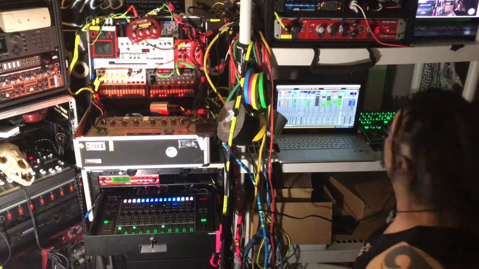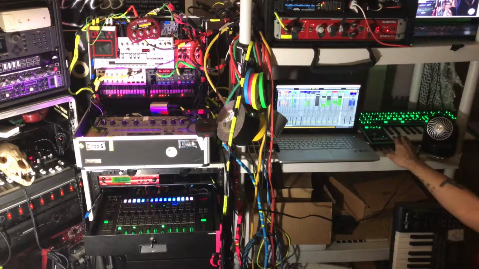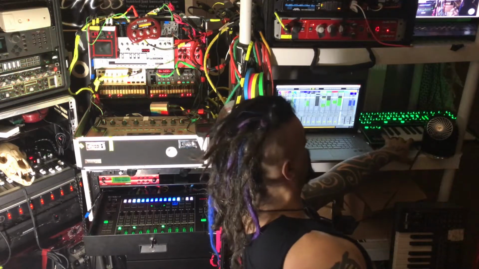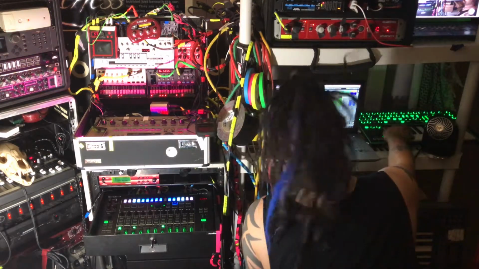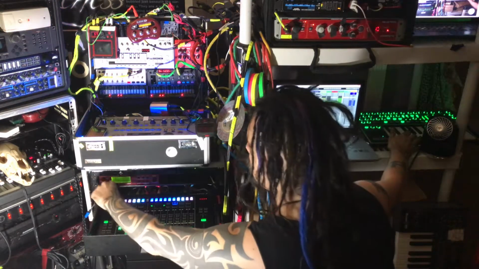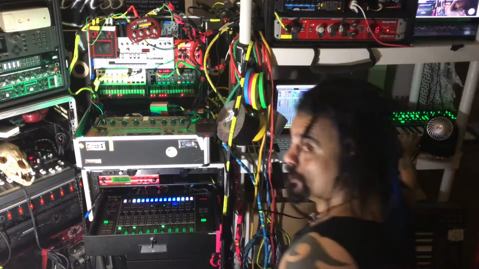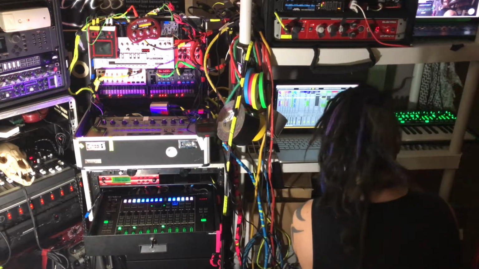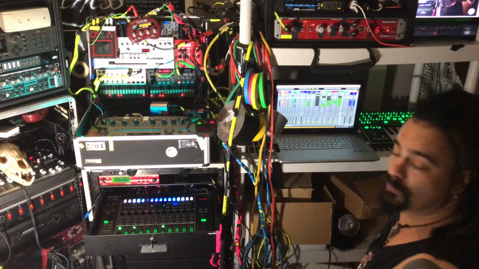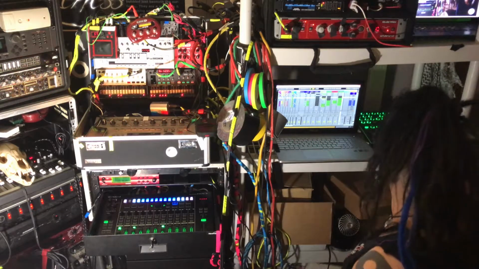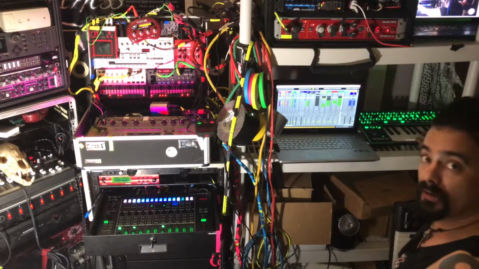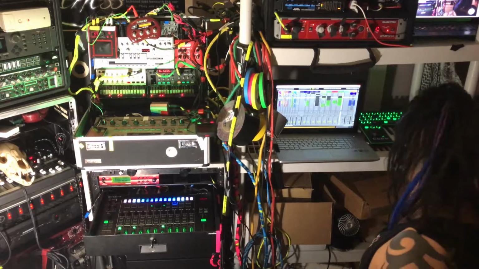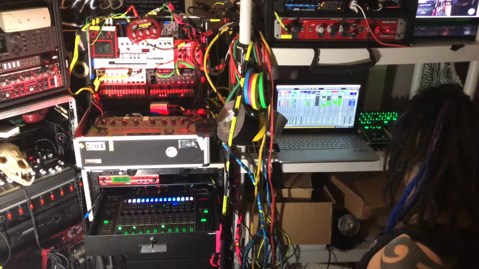This synth over here, which my head is in the way for, is another product by Roland from the same line. They're made to work together, thus the color scheme. And it's just a great little keyboard.